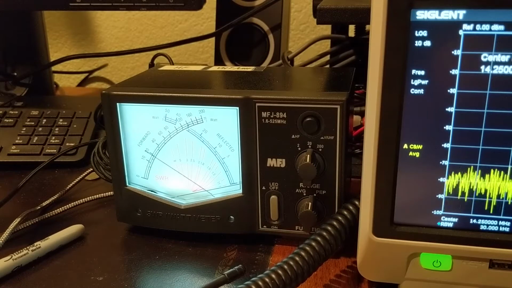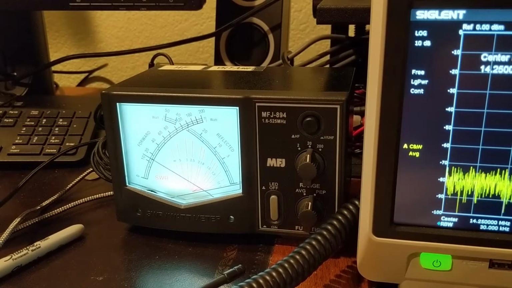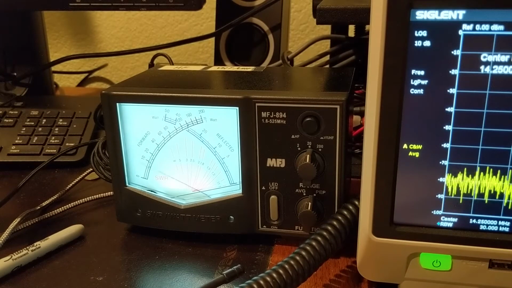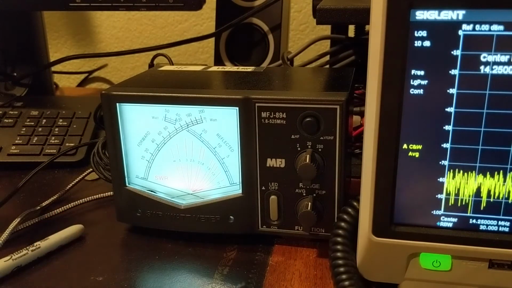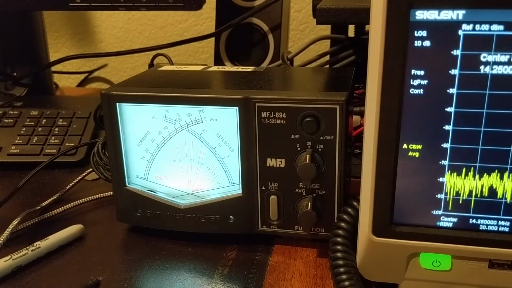The max watts is only 2 watts. So it tells me that in the SSB mode, even if I tell the radio to send out 10 watts, the actual power output is only 2 watts.